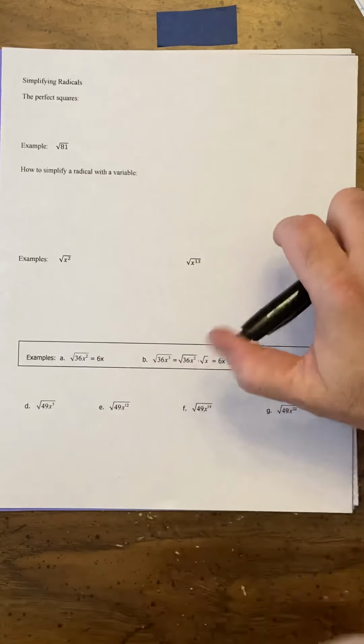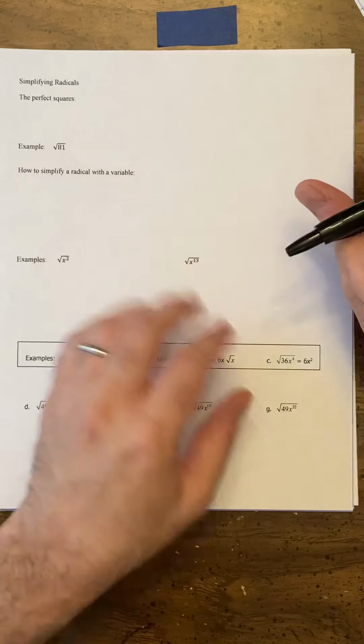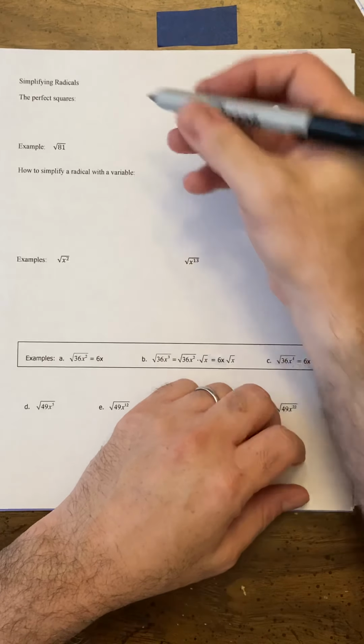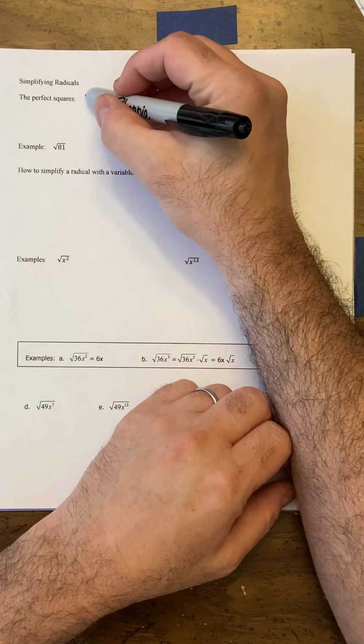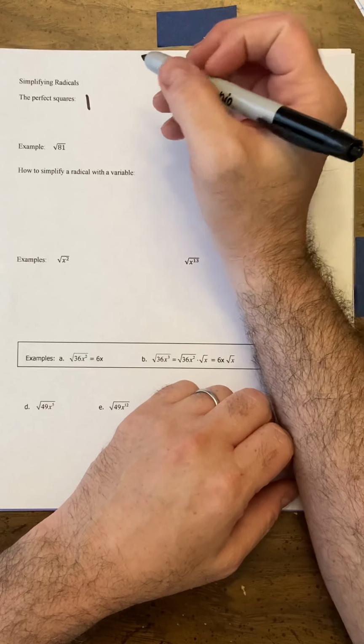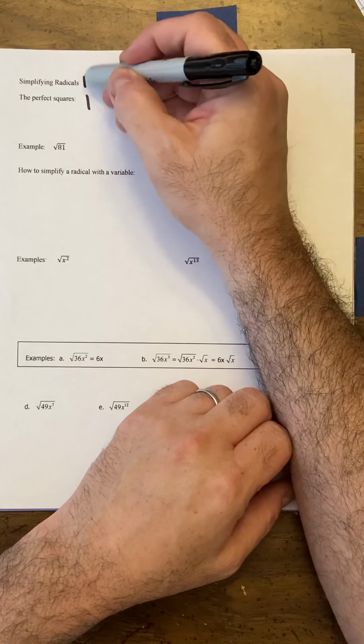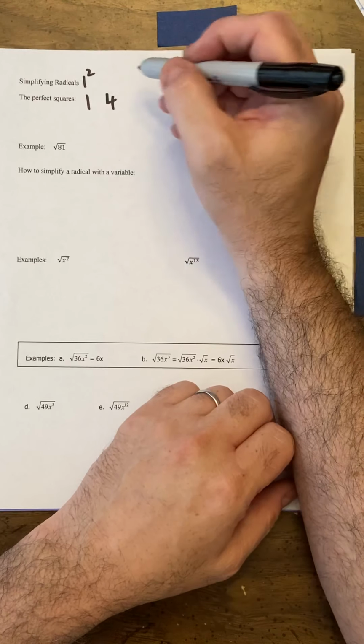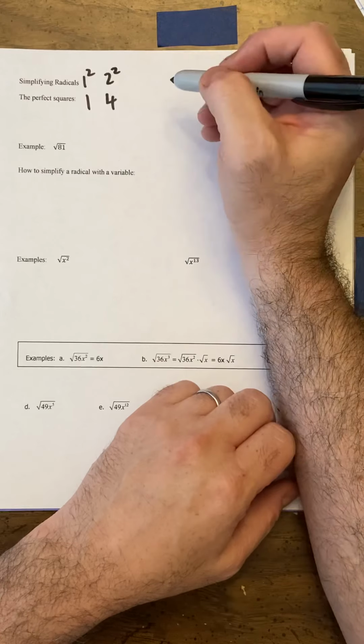So in order to do this, and again, you've done this in Algebra 1 too, you should know your perfect squares. Starting with 1 is a perfect square, and the way we get 1 is it's 1 squared. The next perfect square is 4, and that's because 2 squared is 4.